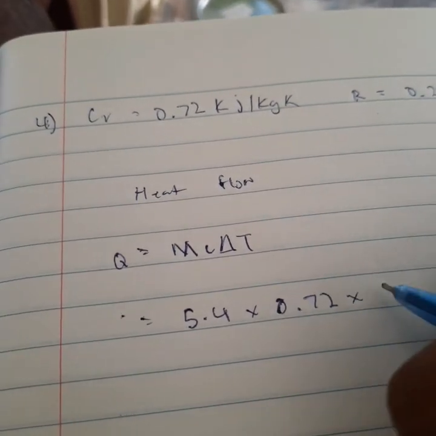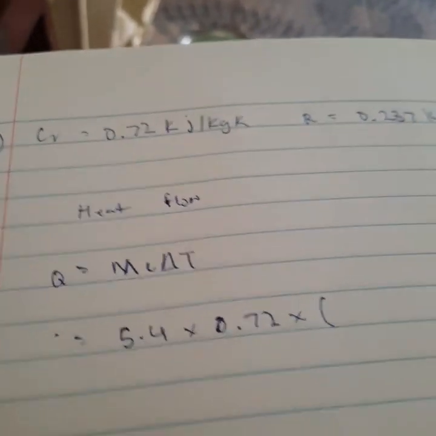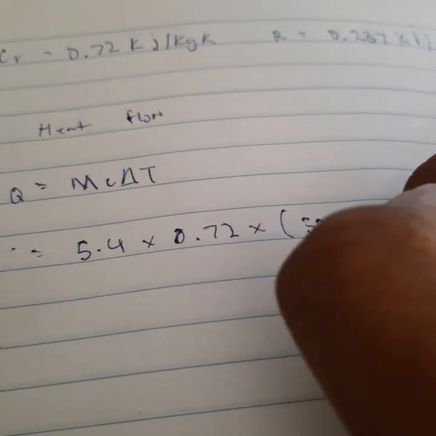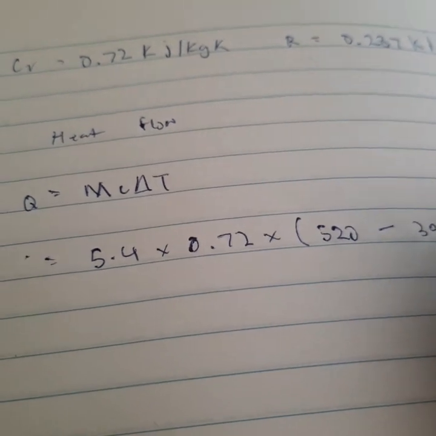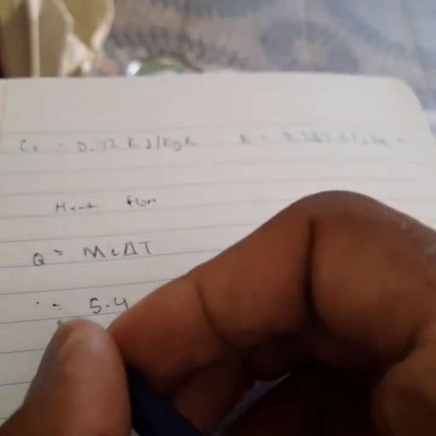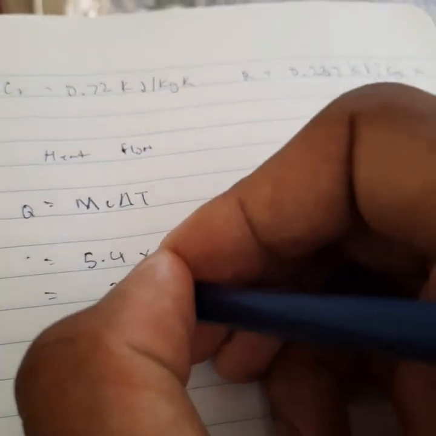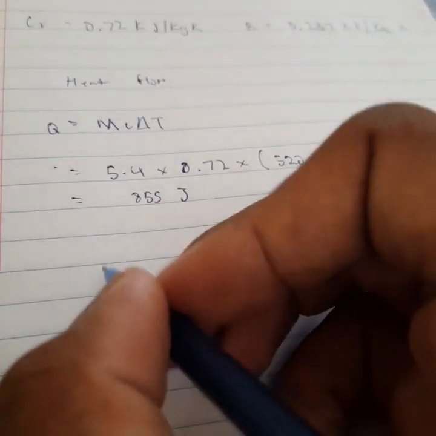Multiplied by change in temperature, which when converted to Kelvin is 520 subtract 300, and that computed is 855 joules.